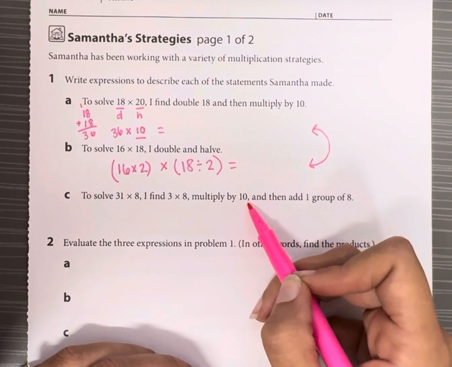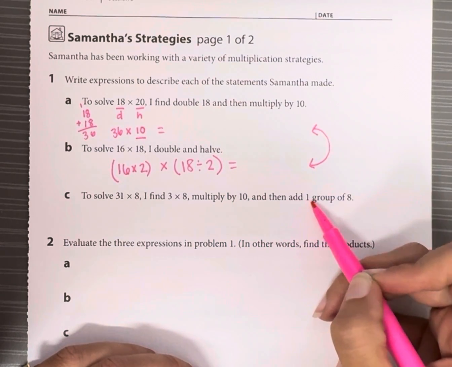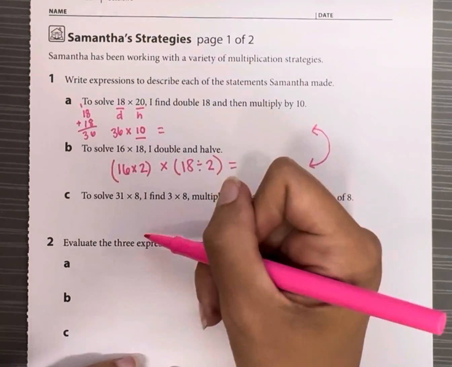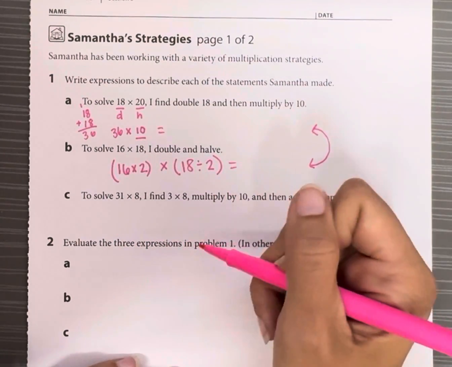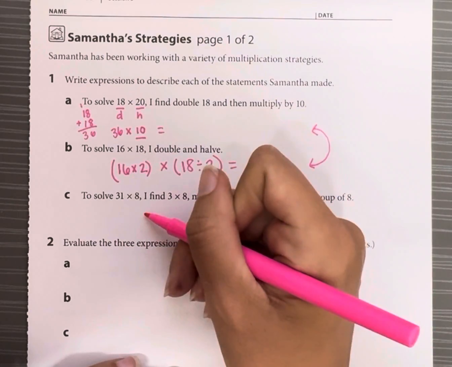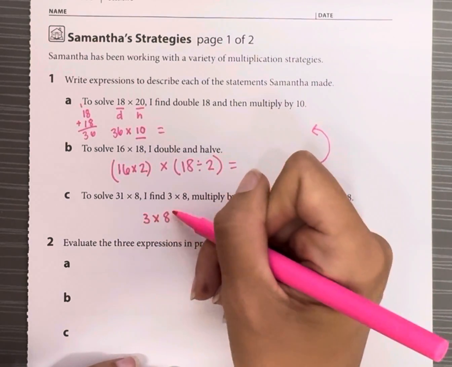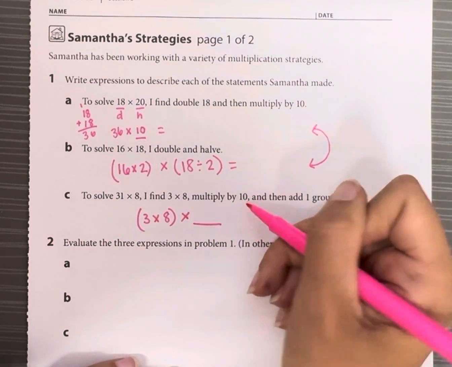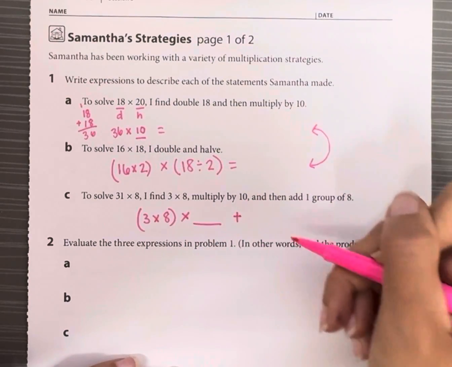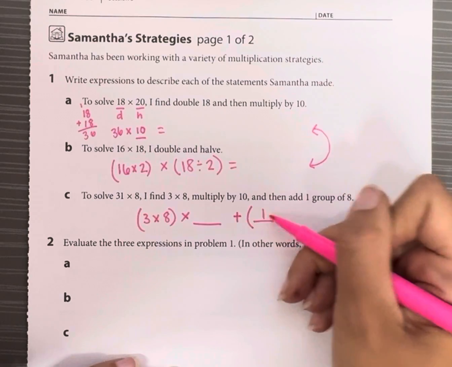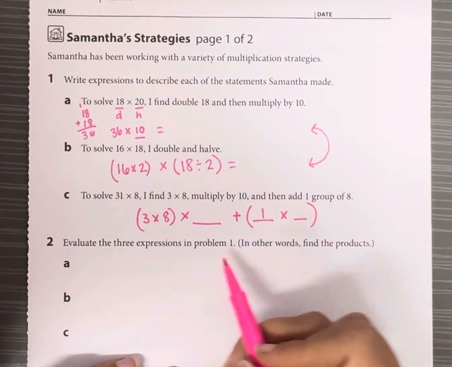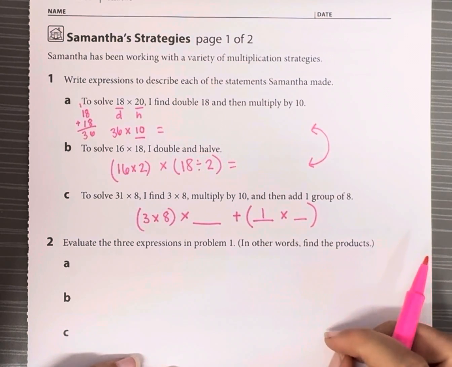multiply by 10, and then add one group of 8. So I'm going to write down my expression again. I find 3 times 8. So first, 3 times 8 in parentheses, and then we are multiplying by 10, and then we are adding one group of 8. So you'll finish filling in those blanks.